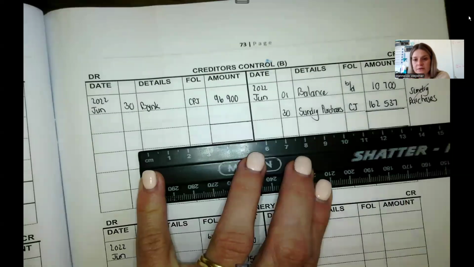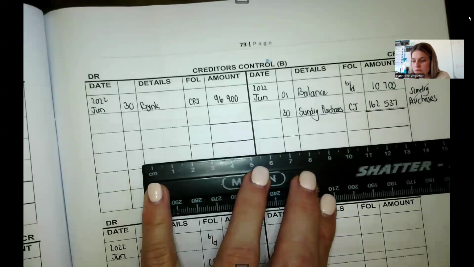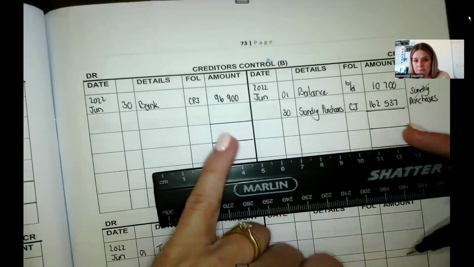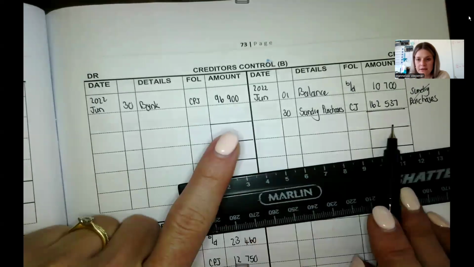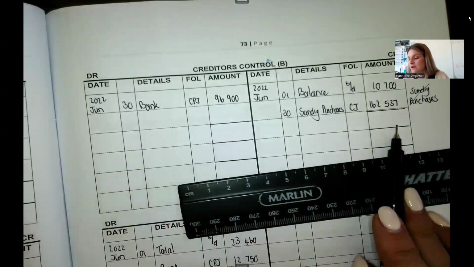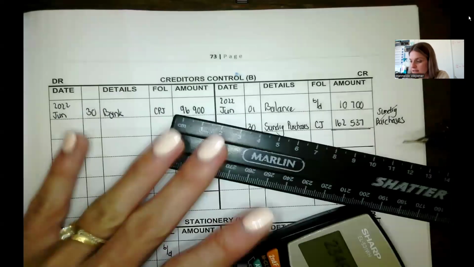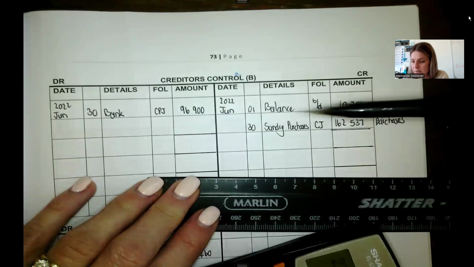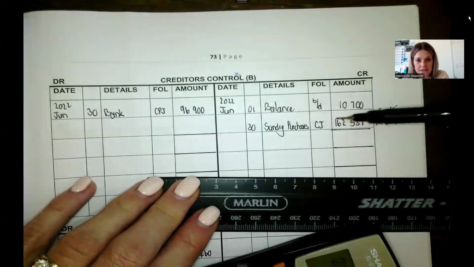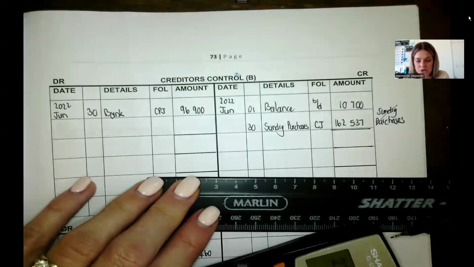Okay, so after the last transaction, I draw my 2 lines on both sides because I'm making them equal, balancing them, which means that I must now make it equal because currently it isn't, because we have credit side amount and we have a debit side amount, but these 2 sides must have the same total.